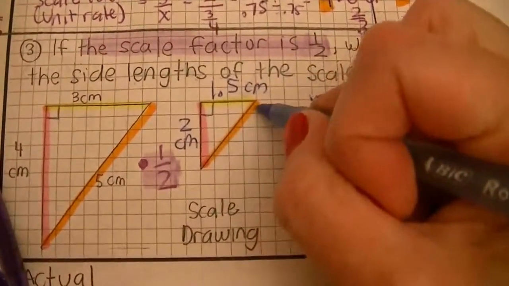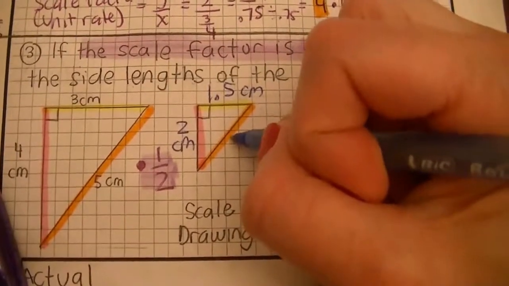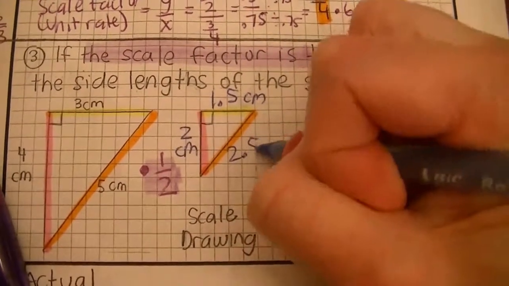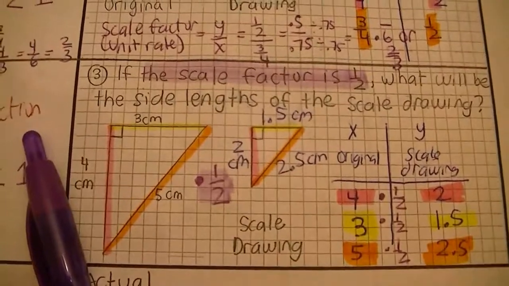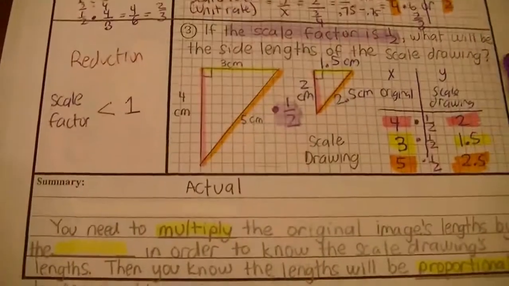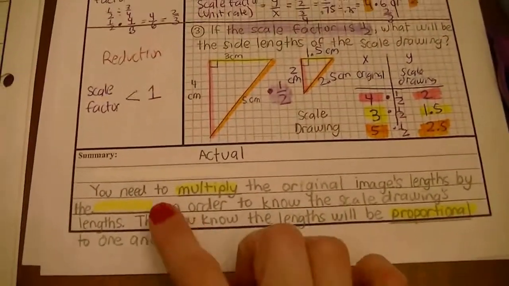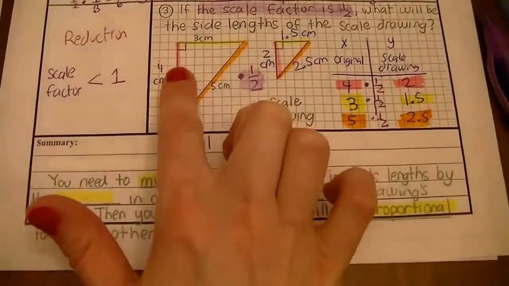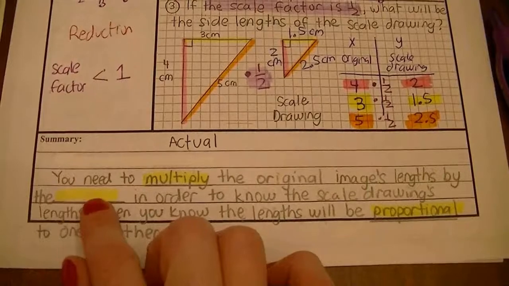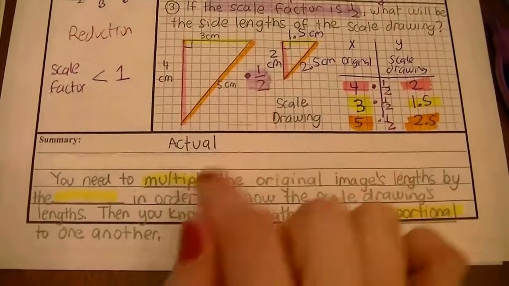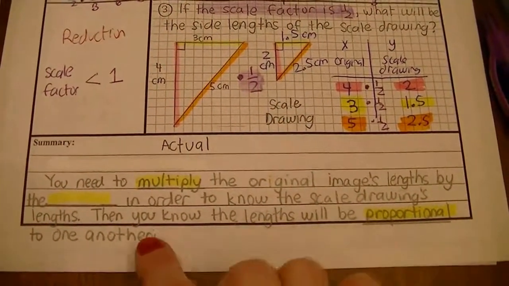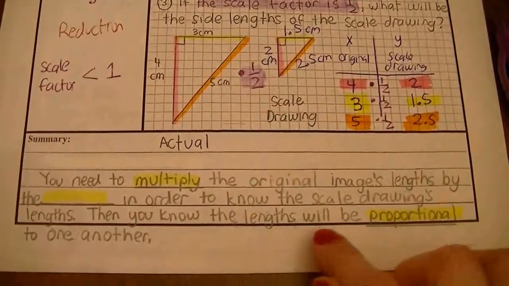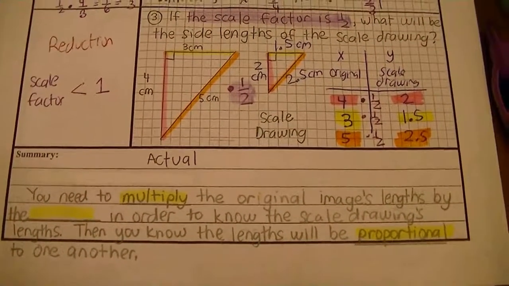And that hypotenuse is 2.5 centimeters. Okay, for your summary, I want you to write this whole thing down. You need to multiply the original image's lengths by the scale factor in order to know the scale drawing's lengths. Then you know the lengths will be proportional to one another.